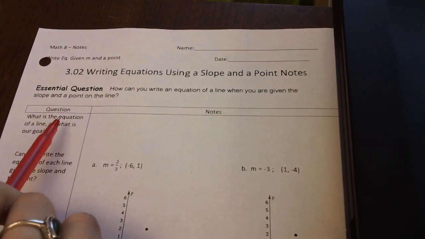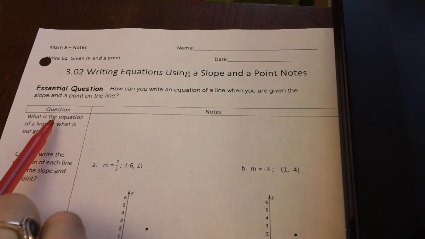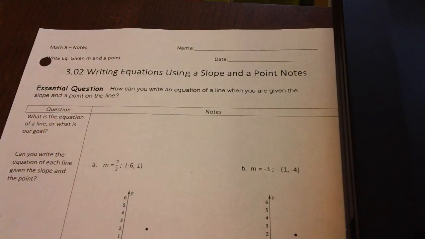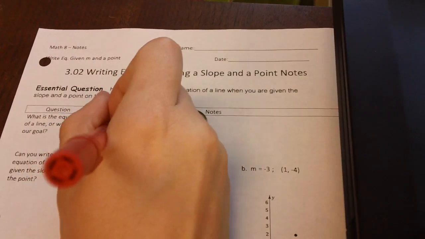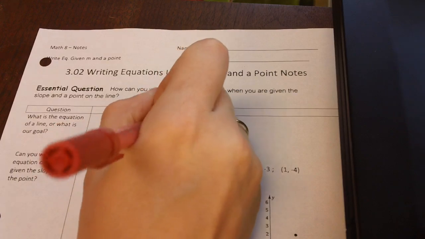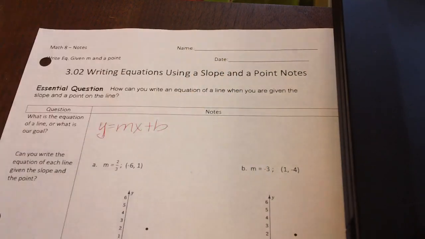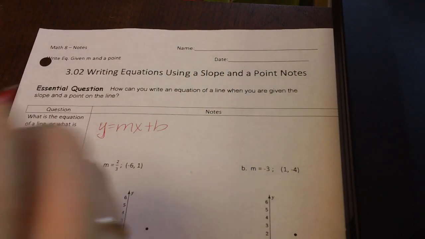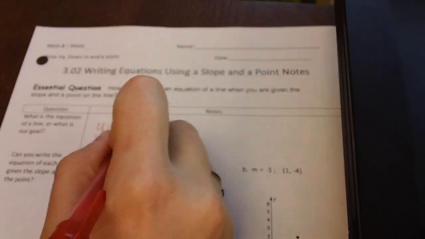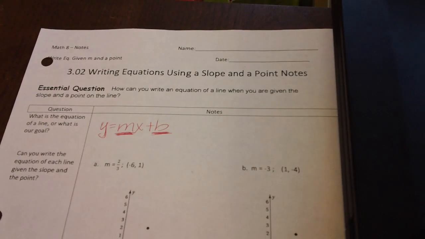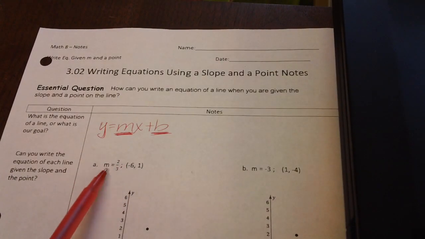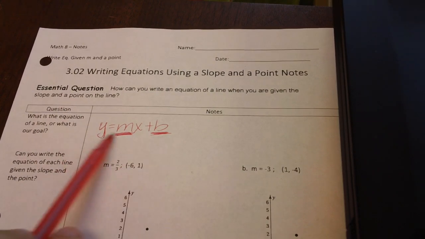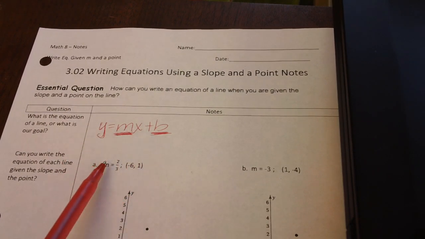So our first question is, what is the equation of the line, or what is our goal? Well, the equation of the line we all know is y equals mx plus b. And our goal here is to have a number in for the slope and a number in for the y-intercept. So, given just these two things, I need to write an equation that looks like this.